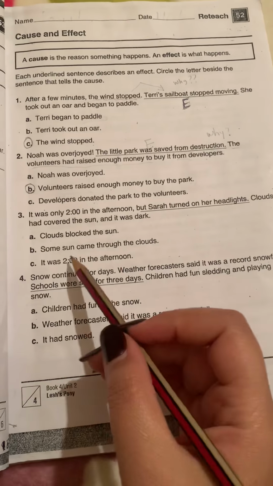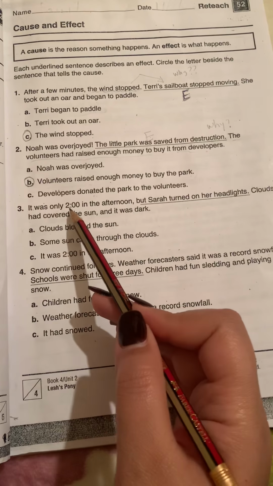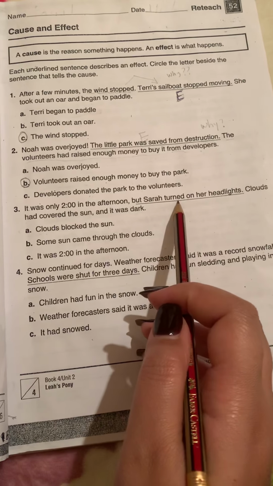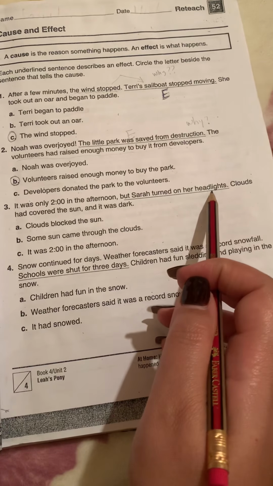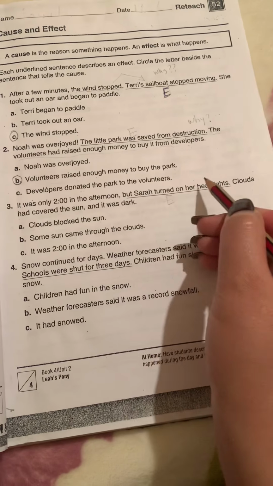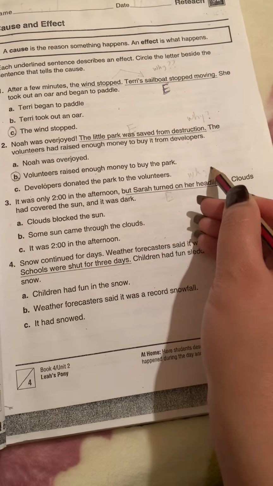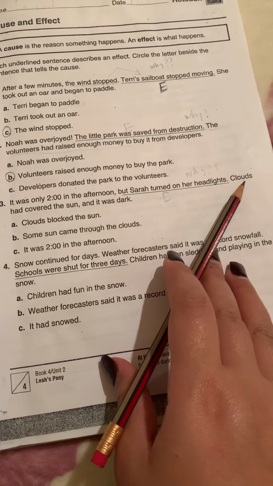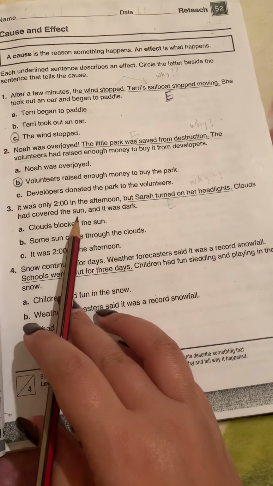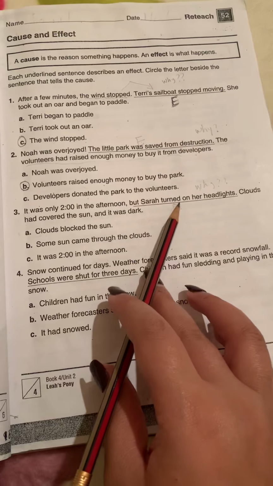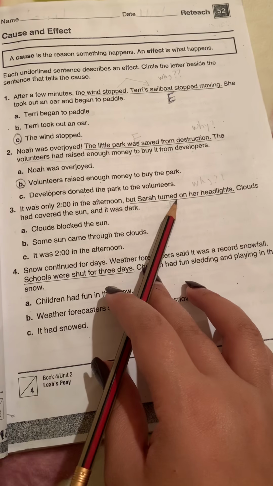3. It was only 2 in the afternoon, but Sarah turned on her headlights. Again, this is the effect. We ask ourselves why. Why did she turn on her headlights? Clouds had covered the sun and it was dark. So why did she turn on the headlights?